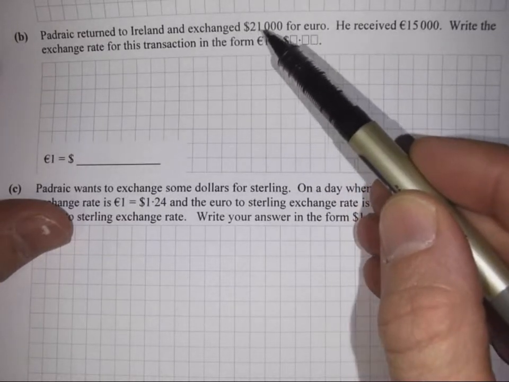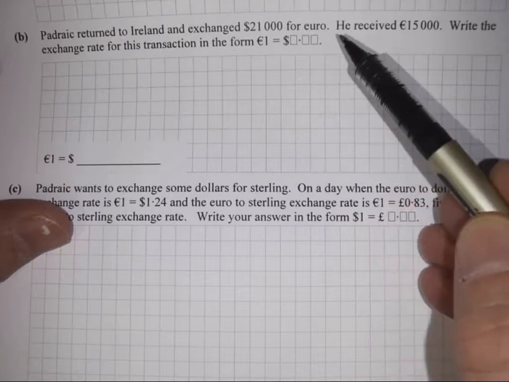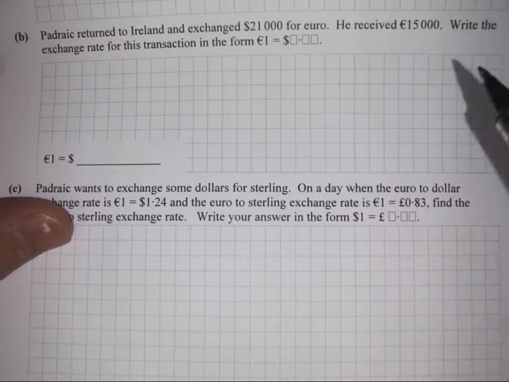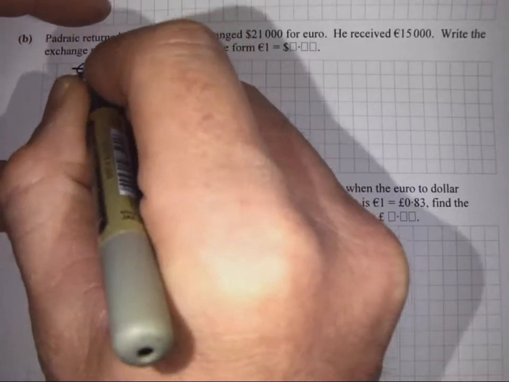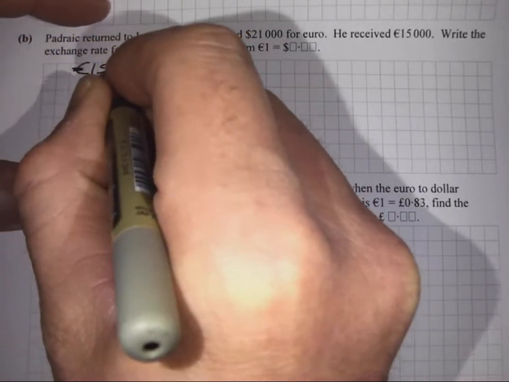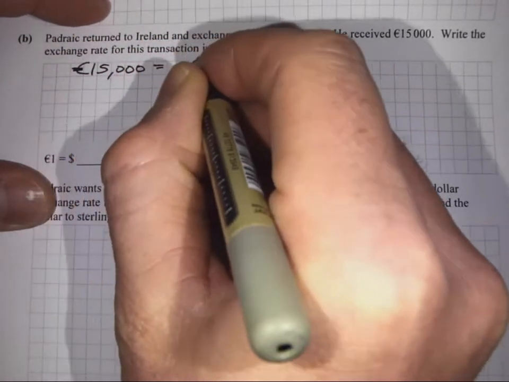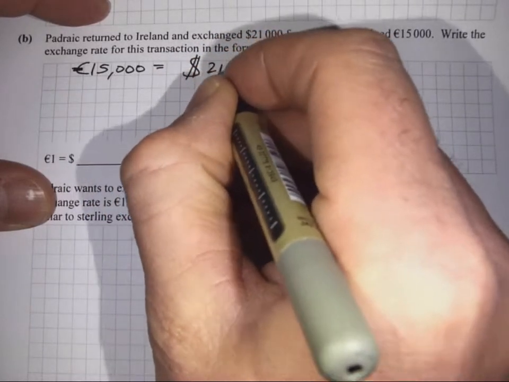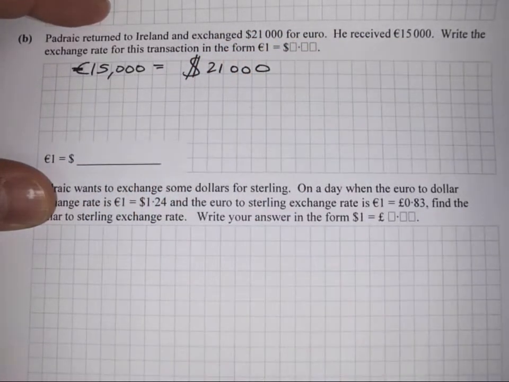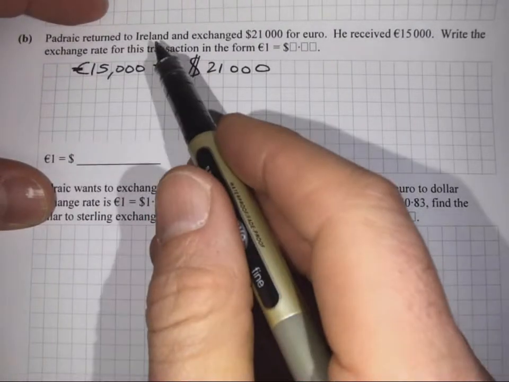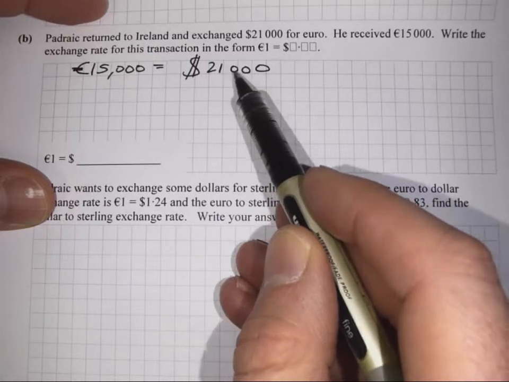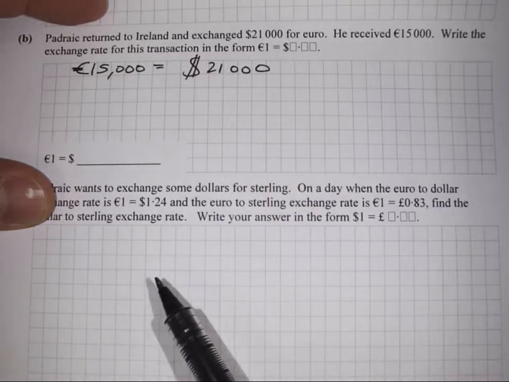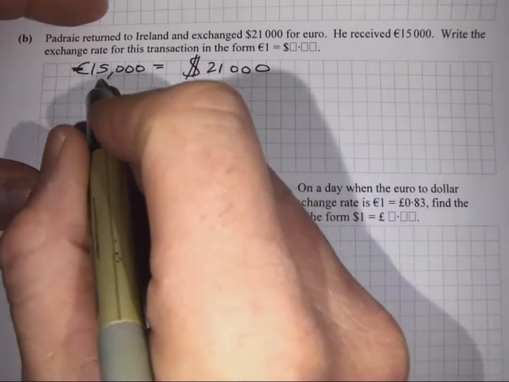Looking at this top line, we can say that 15,000 euros equals $21,000. So that's kind of like an exchange rate. We know from the transaction 15,000 euros equals $21,000. So what we're going to do is divide both sides.